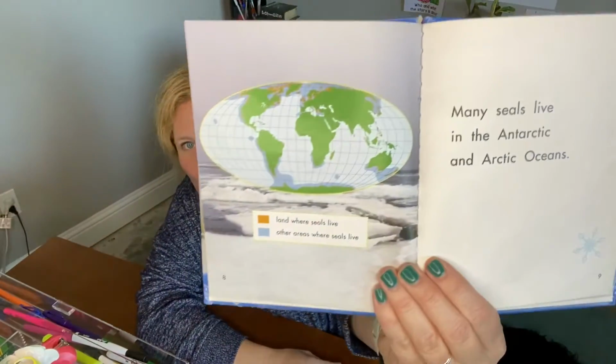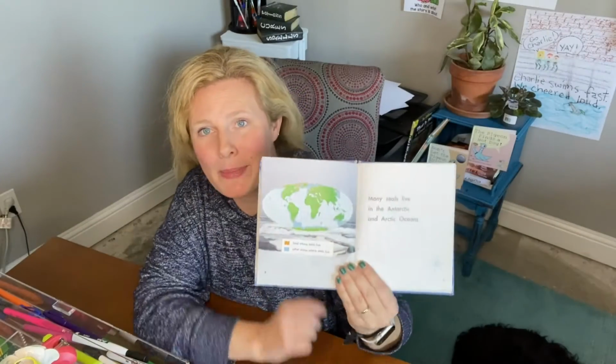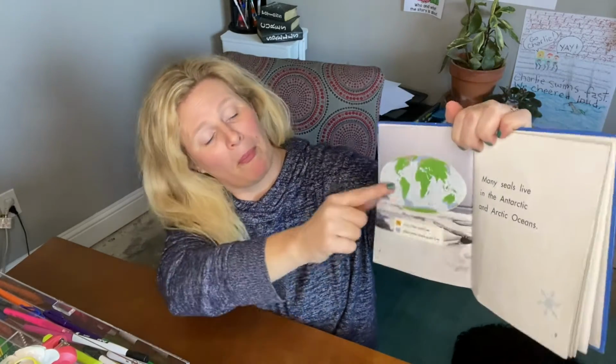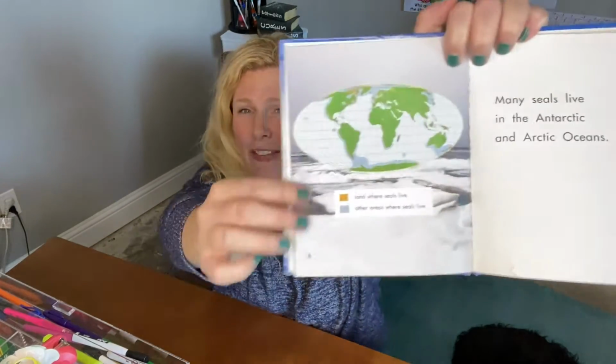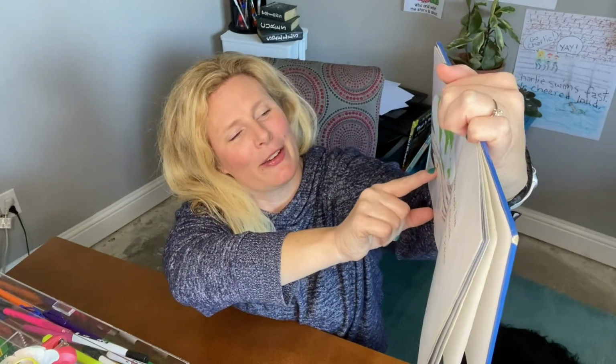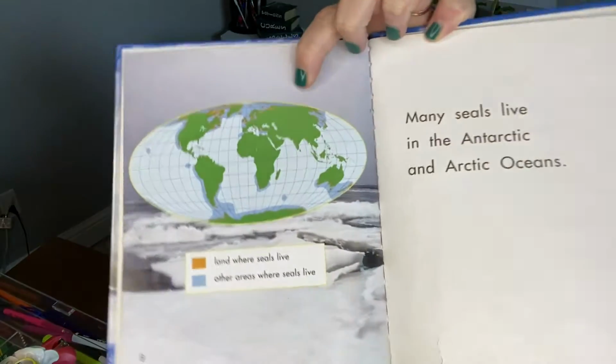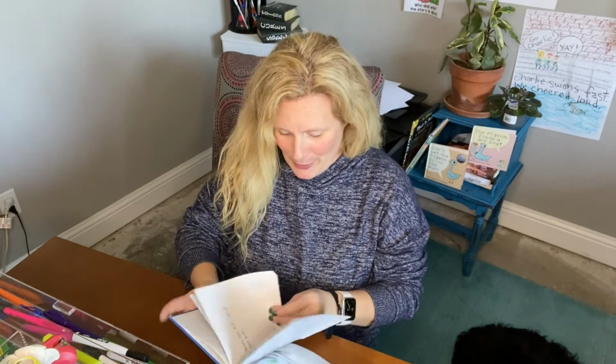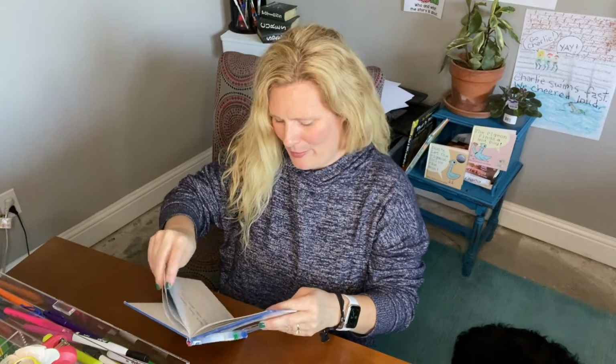A lot of times, informational text will include maps because it will tell us if we're writing about where pumpkins do not grow, we need to see a map to see that Antarctica is way too cold, right? If we're learning about seals, it's gonna show us where seals do live because they have to be in the water, right? They're not gonna be in the green parts. They're in these orange and blue parts right here. I'll show you a little closer in a minute.